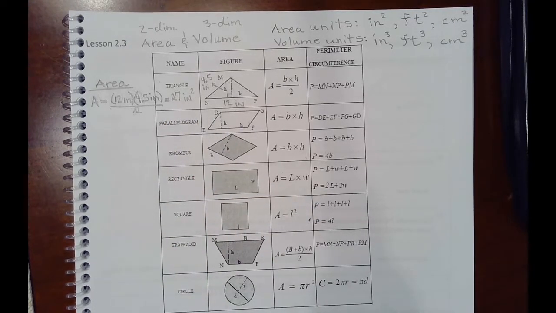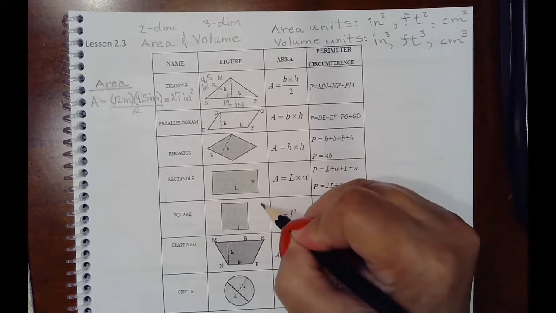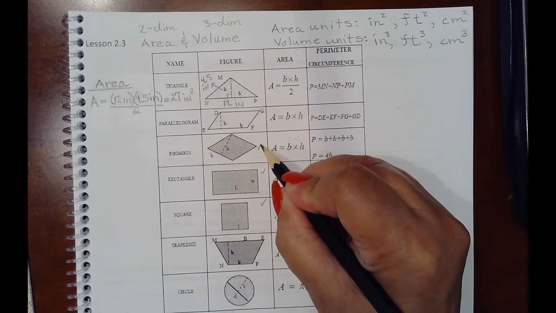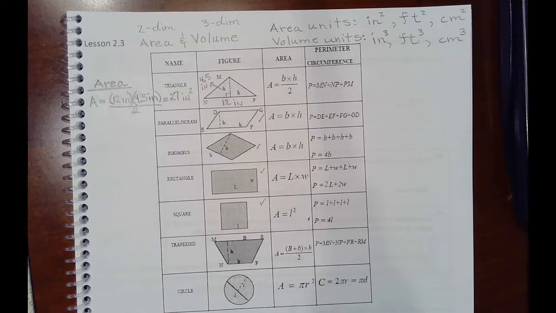Okay, parallelogram, here's one down below, and these are actually all parallelograms, this, and this. And so you're going to be using base times height for the area of any parallelogram.